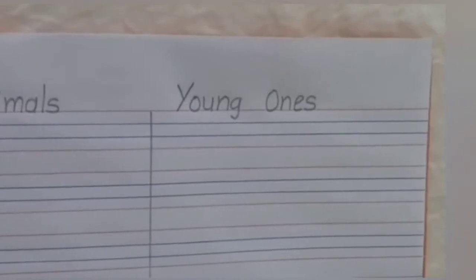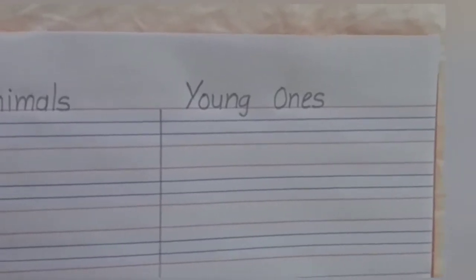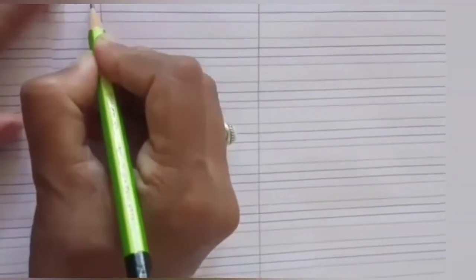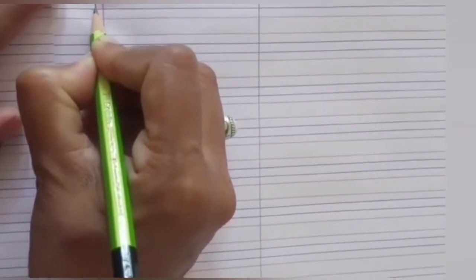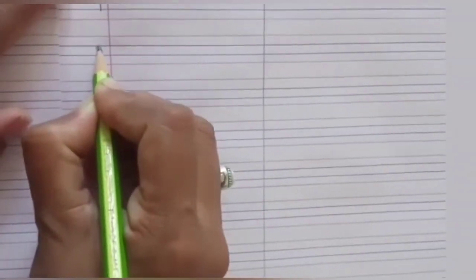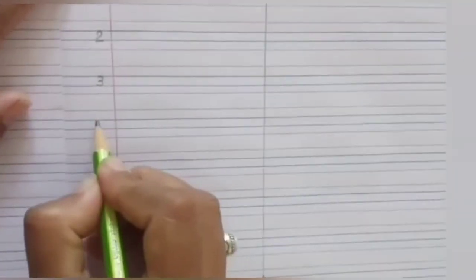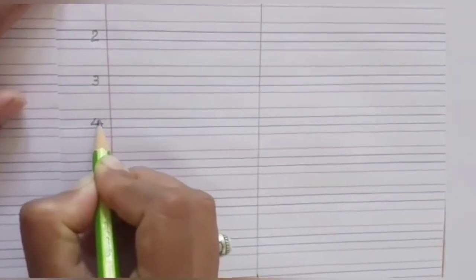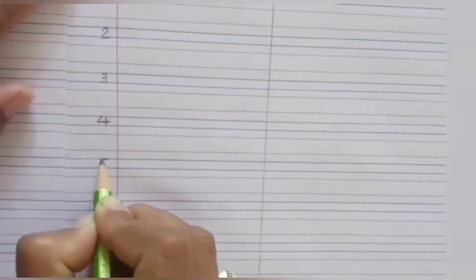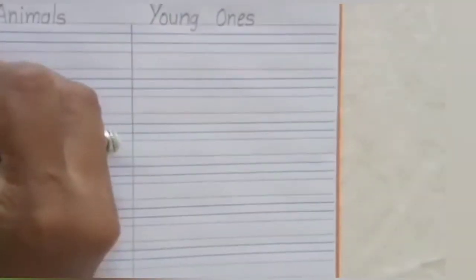Animals and young ones. We will be writing 8 names, so we shall number them first. 1, 2, 3, 4, 5, 6, 7, 8. Without leaving a line. Let's start with the first animal name.